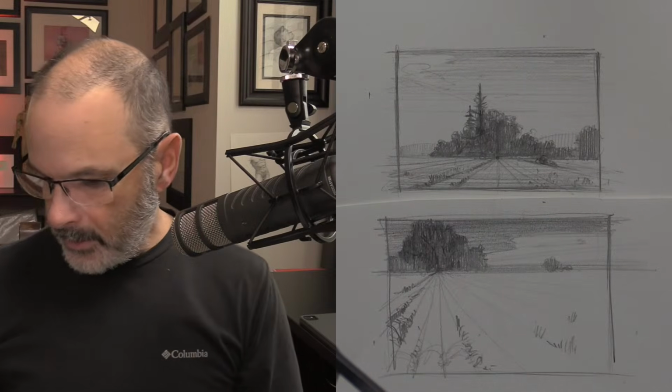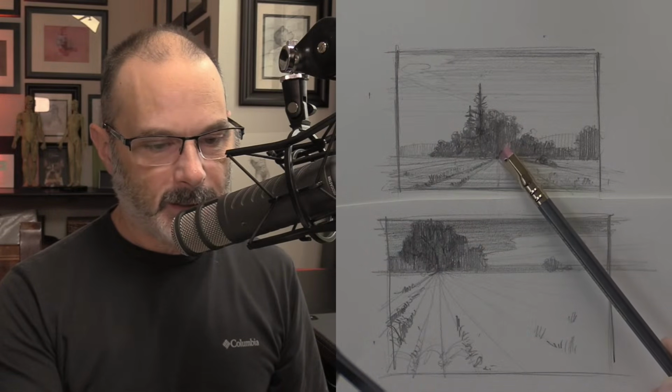Okay. So these are our two compositions, and I think they're really cool. I love this sort of stuff. I like this one because the perspective lines lead our eye to the horizon line, to this big grouping of trees.